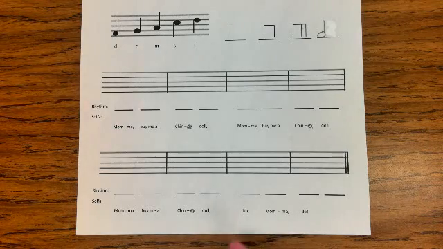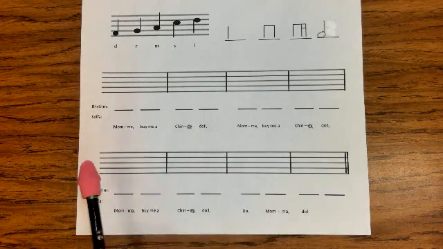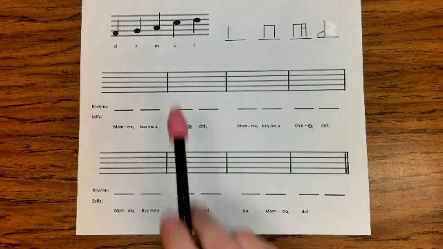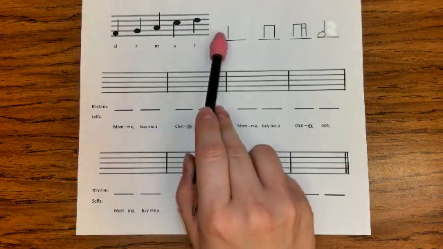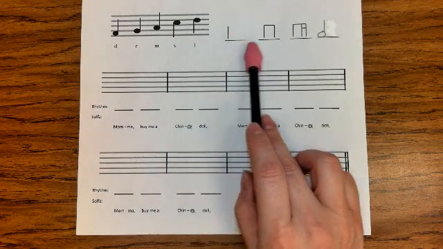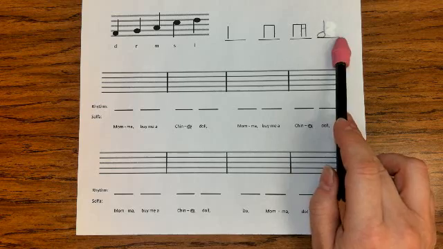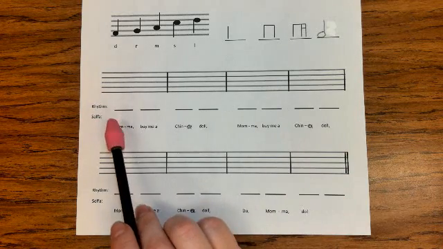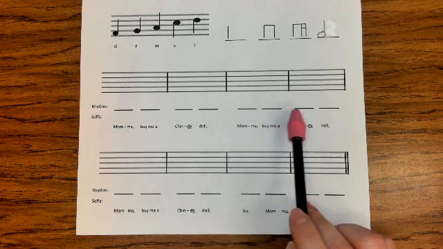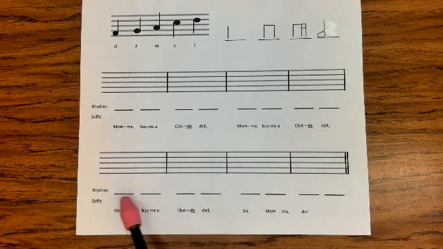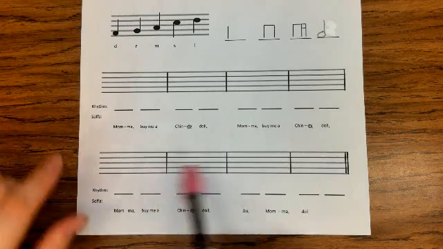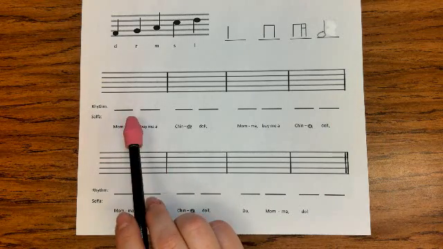So let's get started. Here, where my eraser is, that's the staff that we will be writing the music notes on. Here is our key. It tells us where our notes should go. And here are our rhythms. So let's start with singing the song and tracking these dashes. These dashes represent the steady beat of the song. So let's go ahead and sing the song.